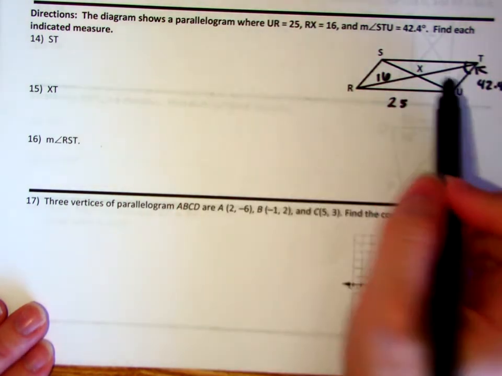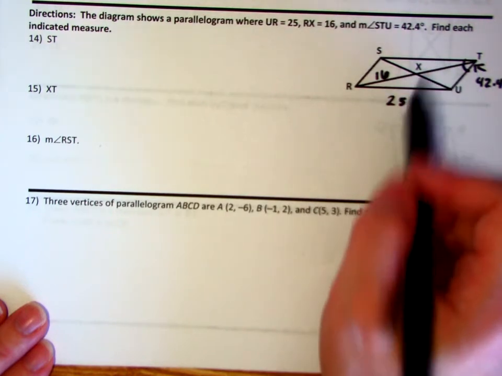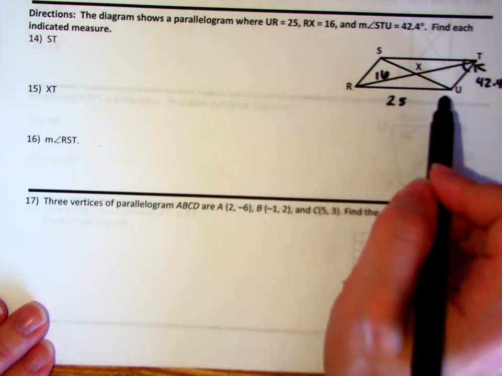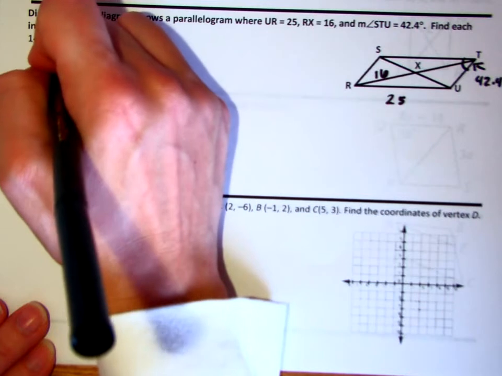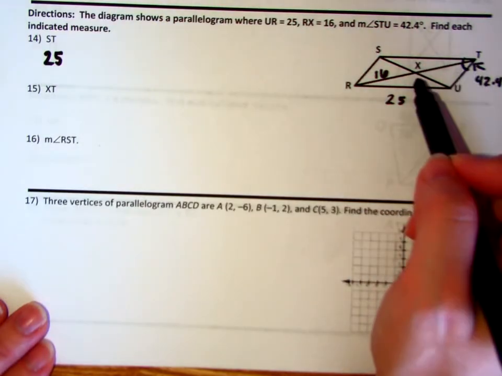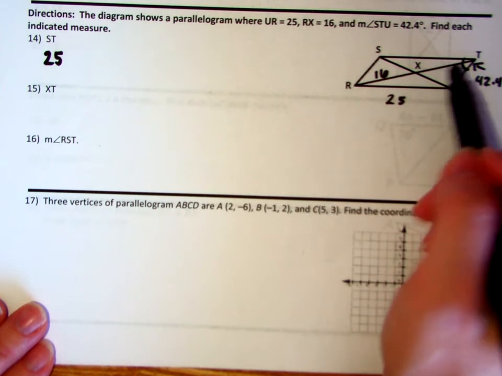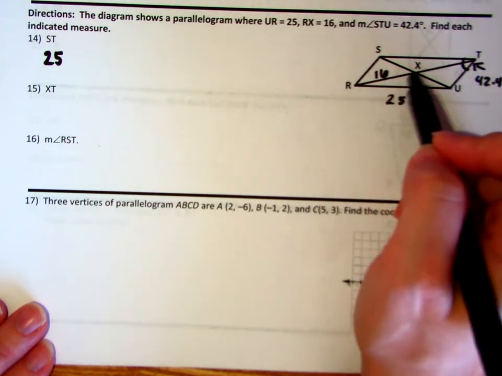So we're first asked to find ST. Well, if we know that this is a parallelogram, then the opposite sides have to be congruent. So if RU is 25, so is ST. And then if you'll look, we've been asked to next find XT. Well, inside a parallelogram, the diagonals are bisected. That's another condition. So if this is 16 units, then this also has to be 16 units.